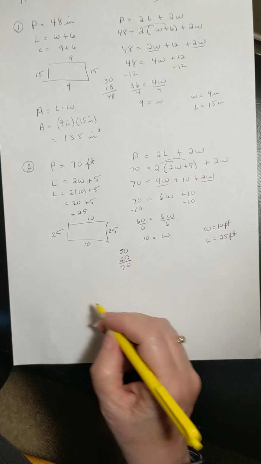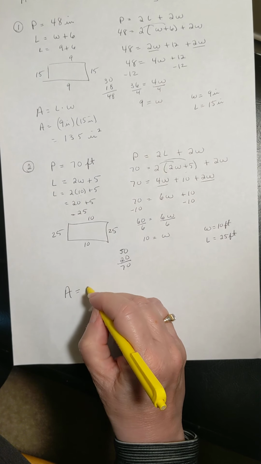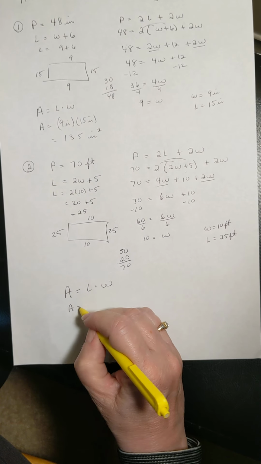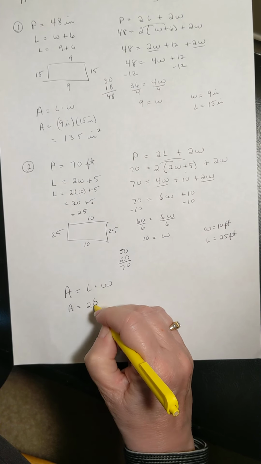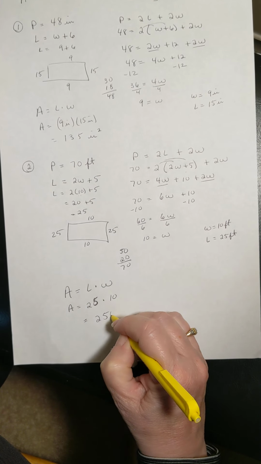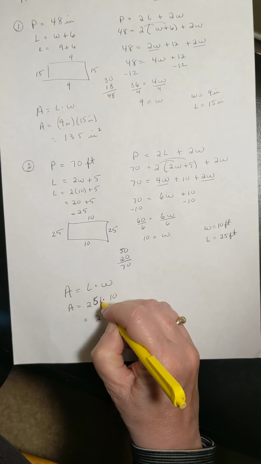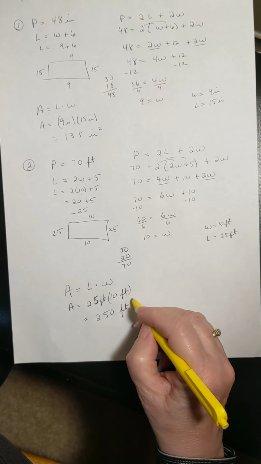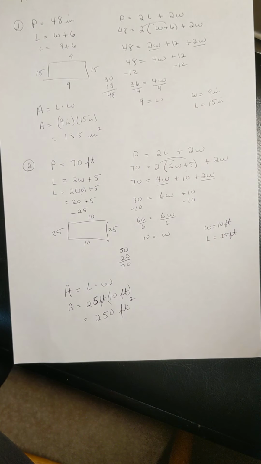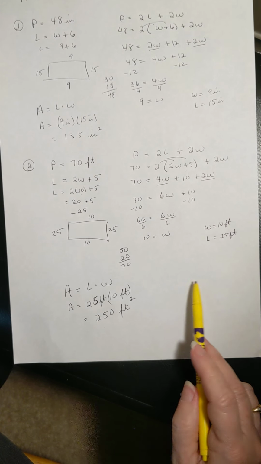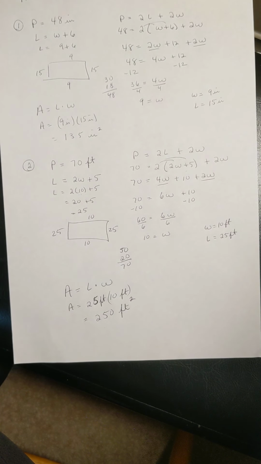So now I need to find out what my area is. Well, area is equal to length times width. And so my area is going to be 25 times 10, and so that's 250. And this is feet times feet, okay? And so feet times feet gives you square feet, which means that it's little squares. There's 250 little squares that are a foot on each side. And that is the area of the game room.